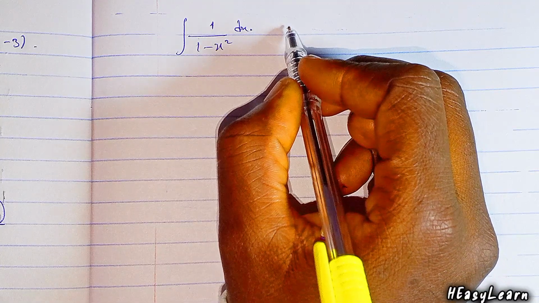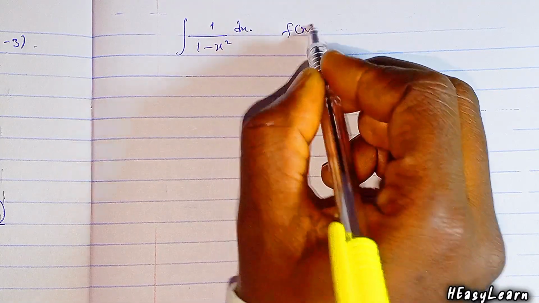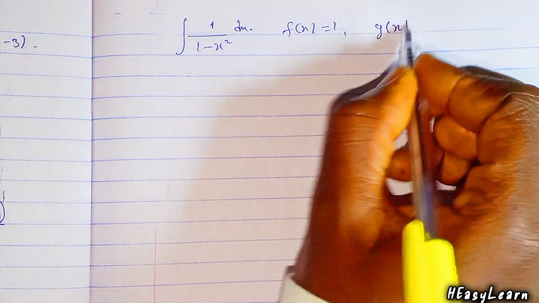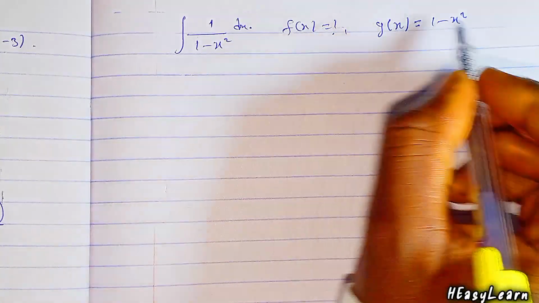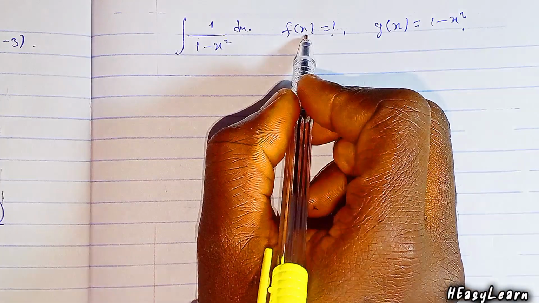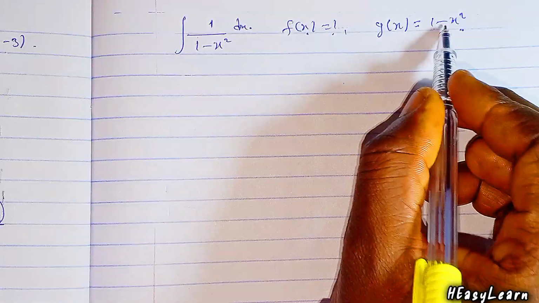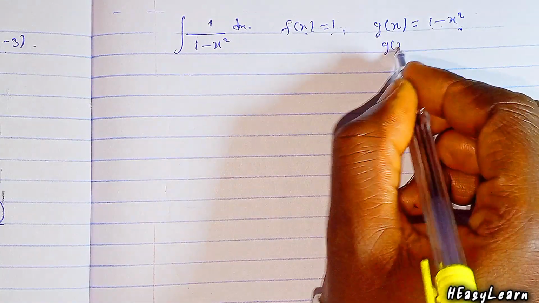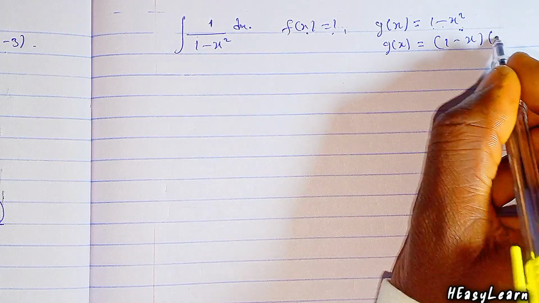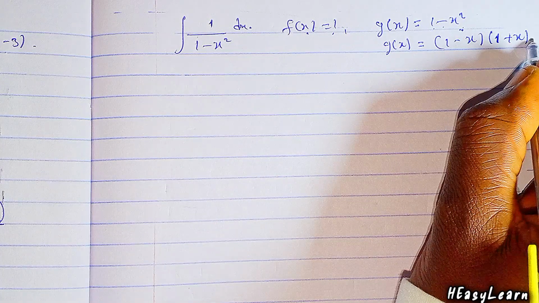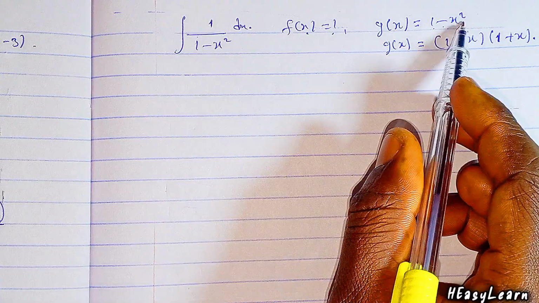If it satisfies, you can use partial fraction to find the integral of this function. 1 minus x squared, constant over polynomial. The degree of this is less than this. 1 minus x squared has a factor in real linear as 1 minus x, 1 plus x. These are the factors of 1 minus x squared.